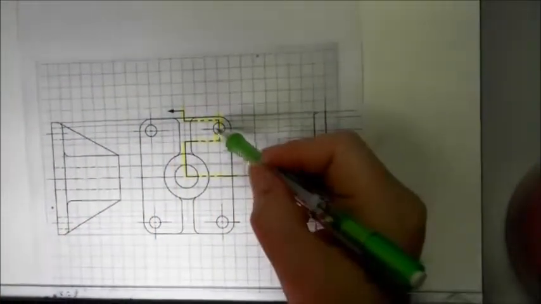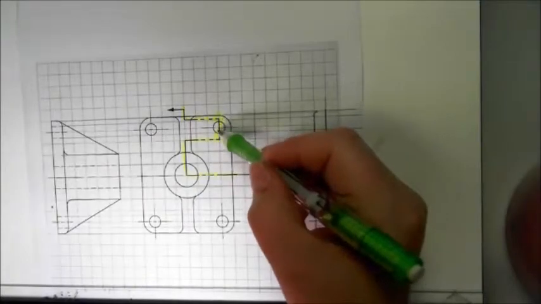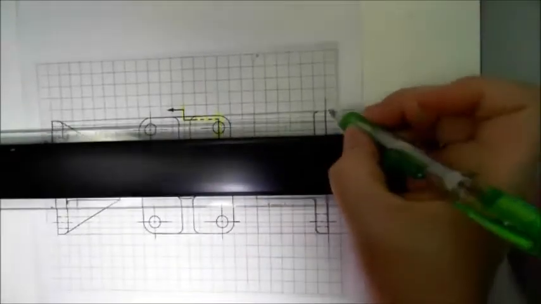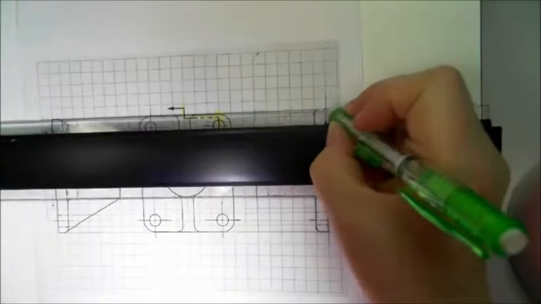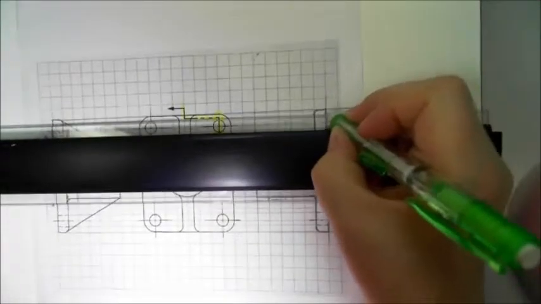And then we're cutting through here, so that's a hole that's open. So it's no longer going to be a hidden line. It's going to be a nice, good, solid, visible line.